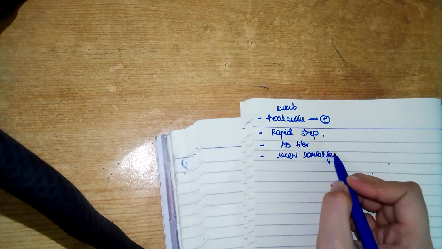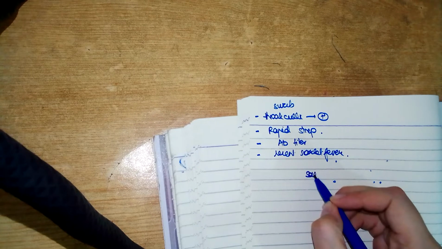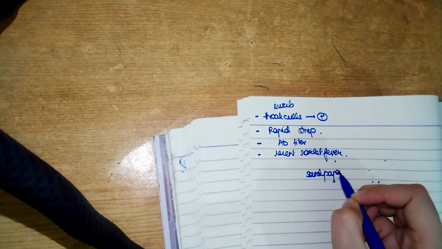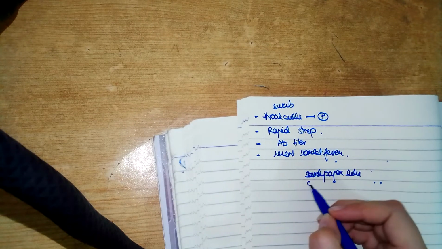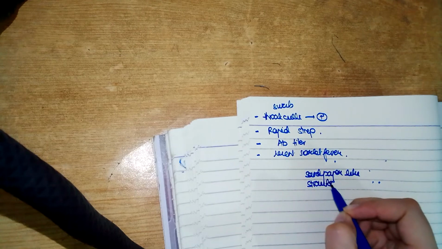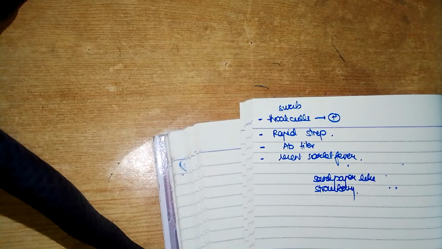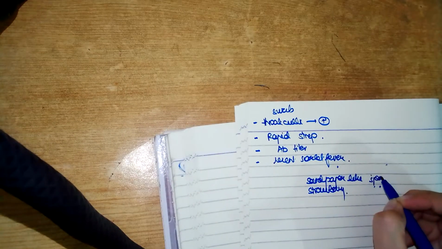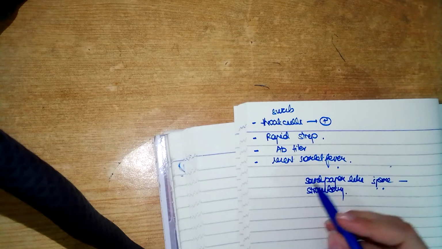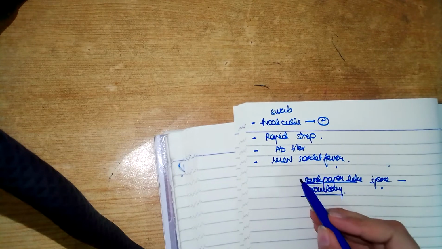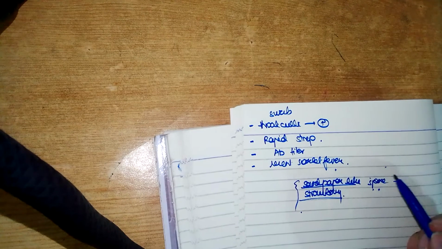Okay, what happens in scarlet fever? There is going to be a sandpaper-like rash, strawberry sort of. Strawberry tongue also occurs in Kawasaki disease, but in this case there is a sandpaper rash which is going to spare your palms and soles. So the characteristic is this sandpaper-like rash on the skin.